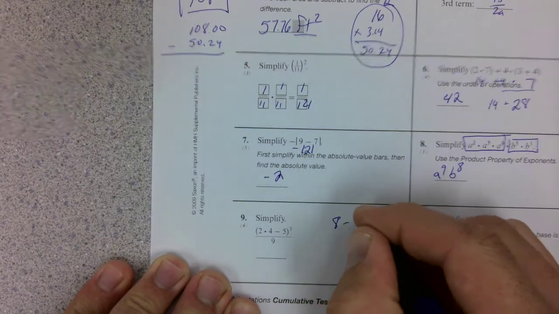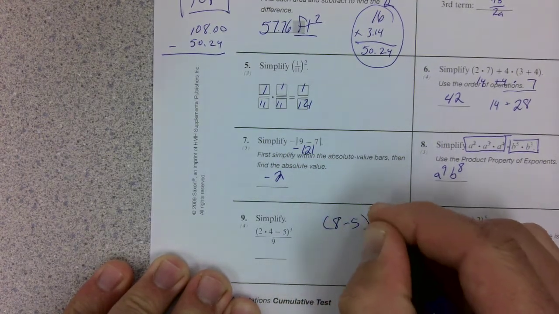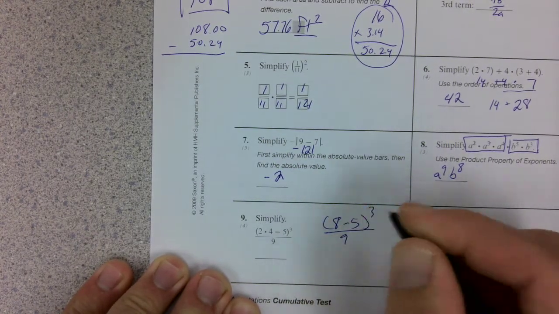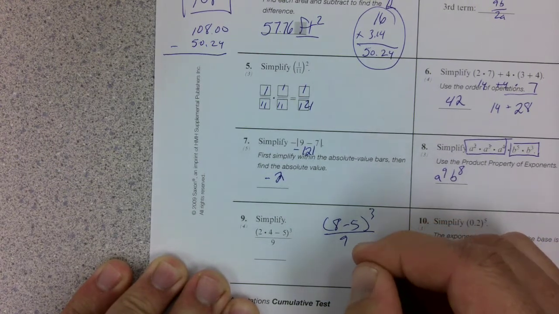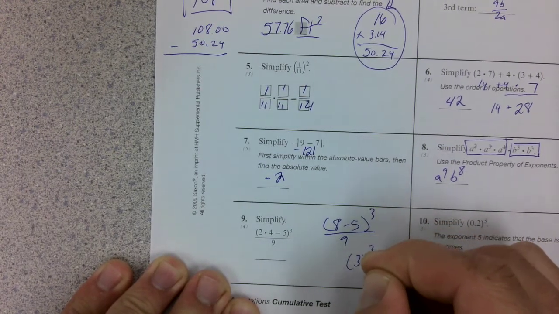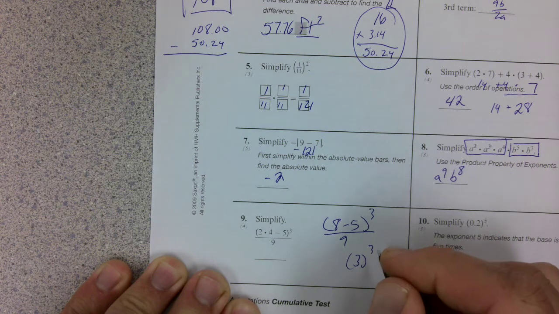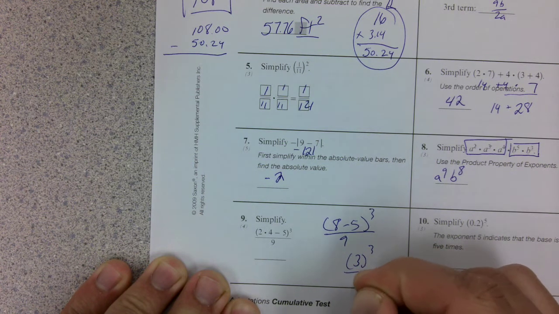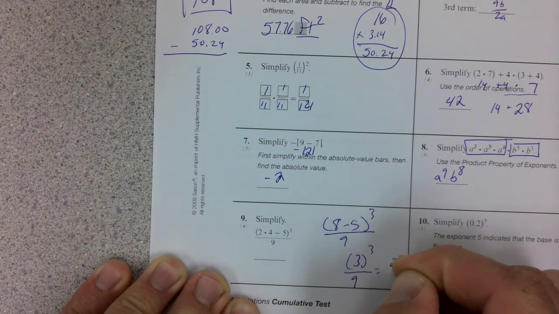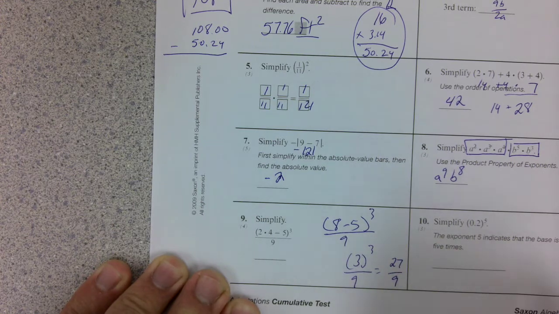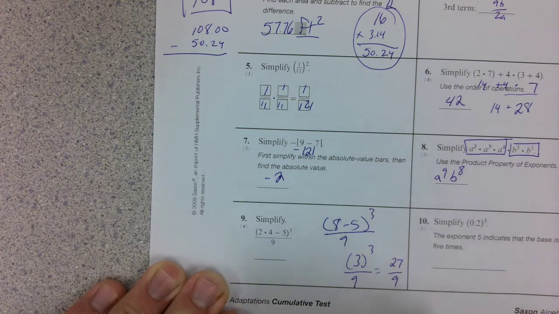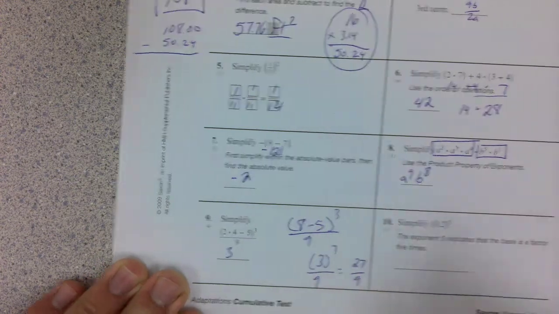And you have 8 minus 5 inside of those parentheses. We'll solve this one step at a time. 8 minus 5 is going to give you 3. 3 is going to be cubed. 3 times 3 is 9 times 3 is 27. 27 over 9, can I reduce? 27 divided by 9 is going to give me a total of 3.